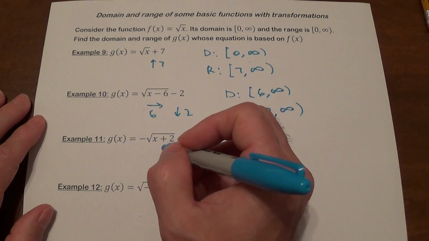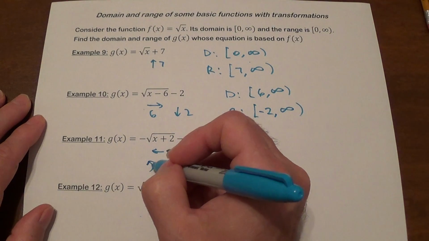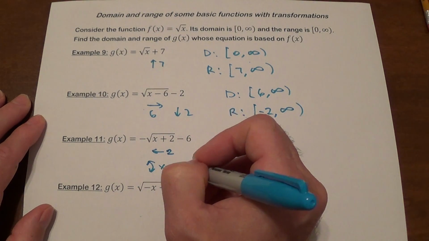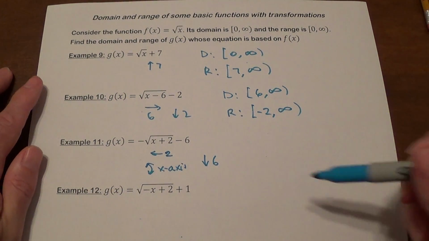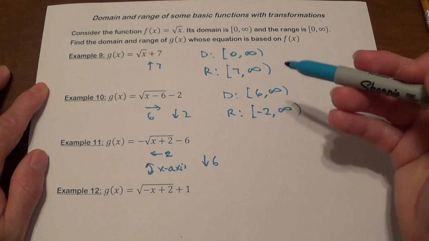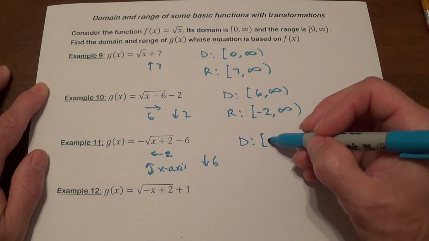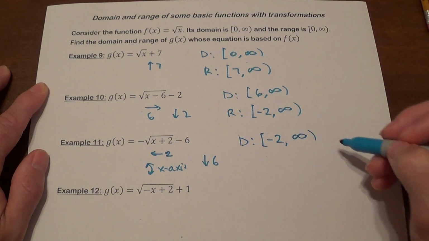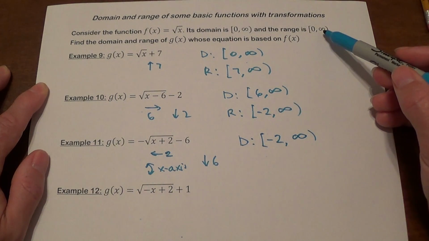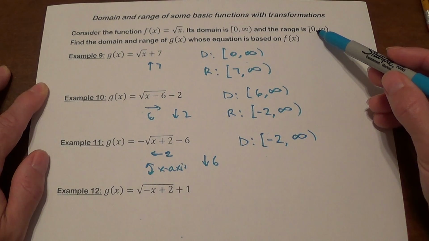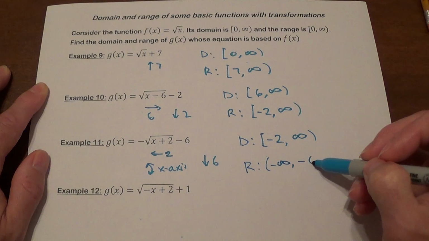3 transformations here. A horizontal shift 2 units to the left. A flip about the x-axis. And 6 units down. Let's be careful. So the horizontal shift is the only thing that's impacting the domain. We can write the domain now as going from negative 2 to infinity. So what's going to happen with the range? Because of the transformation, this range is going to flip from negative infinity to 0, and you're going to shift it 6 units down. So it's going to be from negative infinity to negative 6.